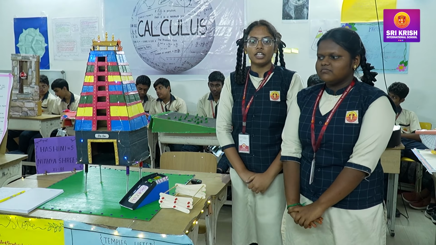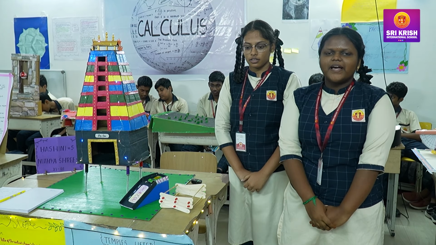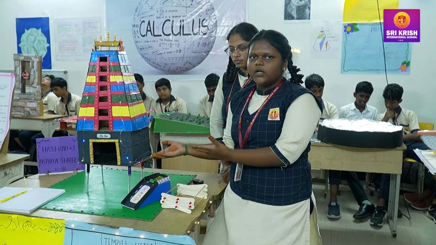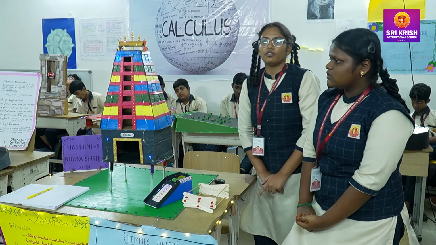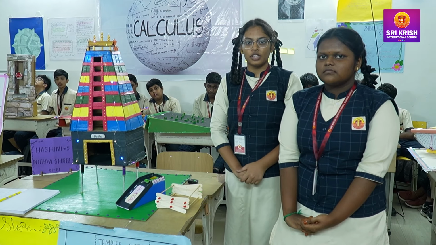Today we are going to explain about the building lifting concept. Good afternoon, myself Niteshi from grade 11. So this model is about lifting a building. Building lifting is nothing but lifting an existing building to prevent flooding and waterlogging. We can lift it in 2 ways, that is hydraulic lifting and screw lifting.